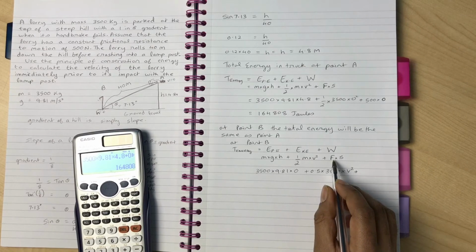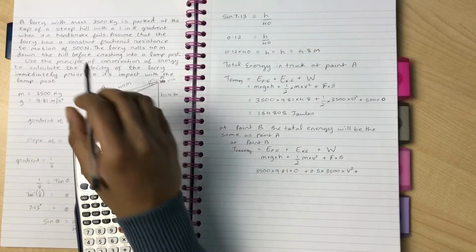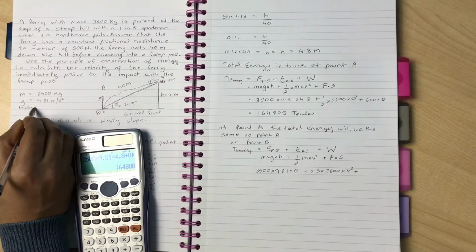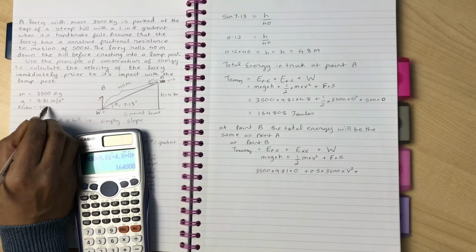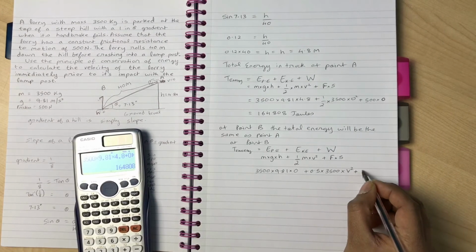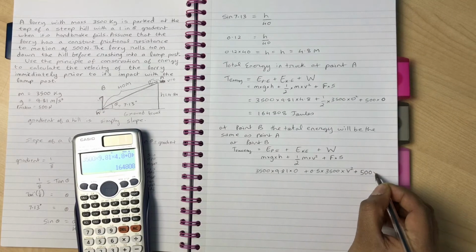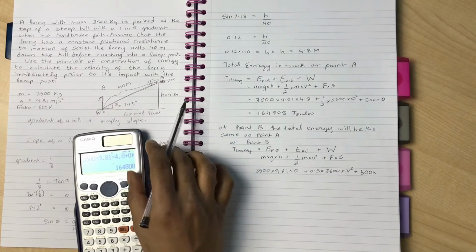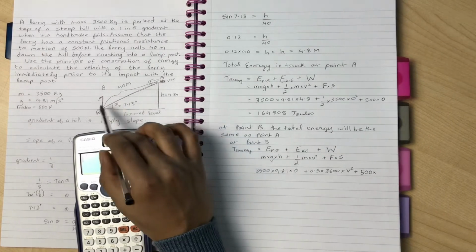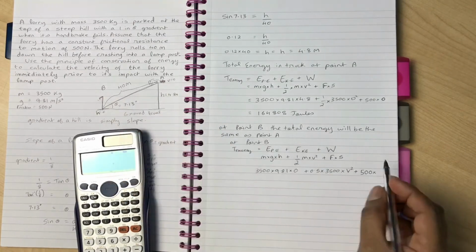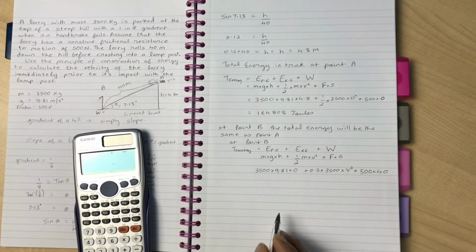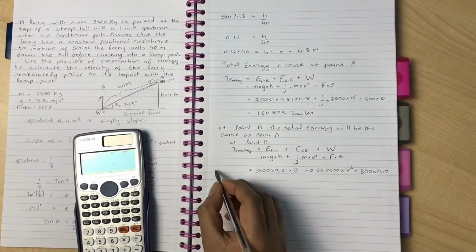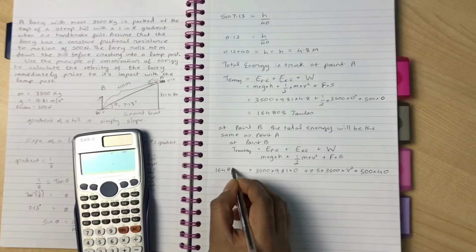Plus the force due to friction, which is 500 newtons, times the distance traveled. From point A to point B it has traveled 40 meters. Now I'm going to equate this to the total energy, which is 164808.